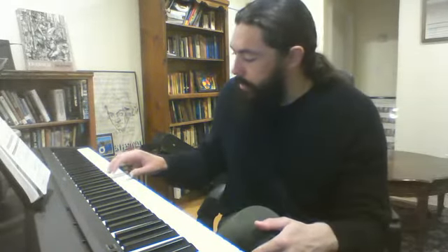Let's talk about the augmented triad. The augmented triad consists of an augmented fifth and a major third. I don't think we talked about the augmented fifth in the last chapter when we talked about intervals. We did talk about the augmented fourth, but let's talk about the augmented fifth now. So let's make a C augmented triad.